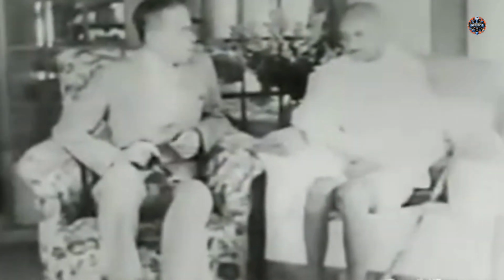Despite facing imprisonment, Gandhi continued to lead major protests, including the famous Salt March of 1930, which protested the British monopoly on salt production. This march galvanized widespread support for the independence movement and further showcased India's capability for self-sustenance.